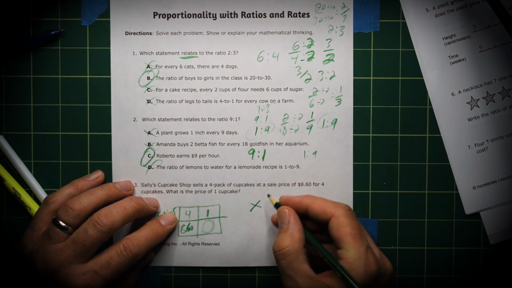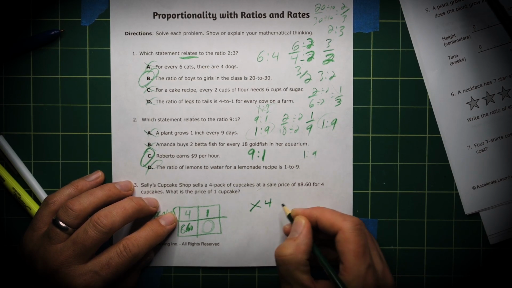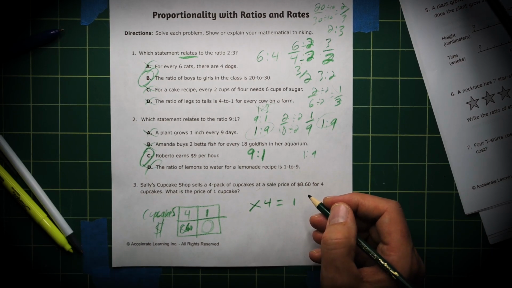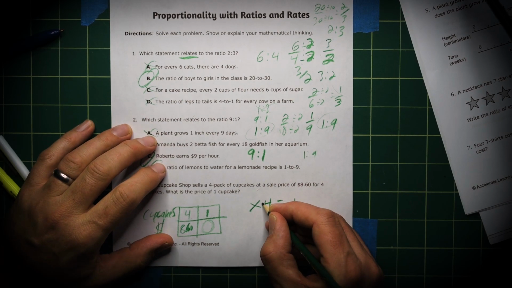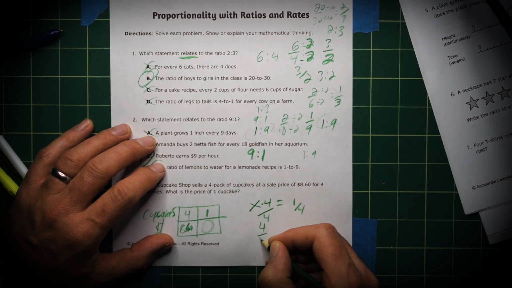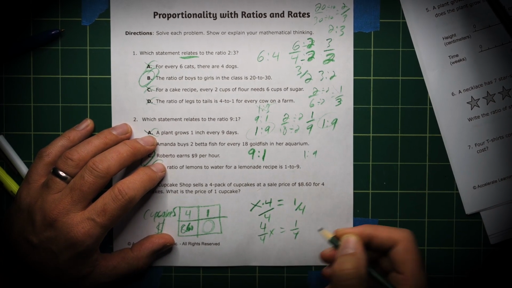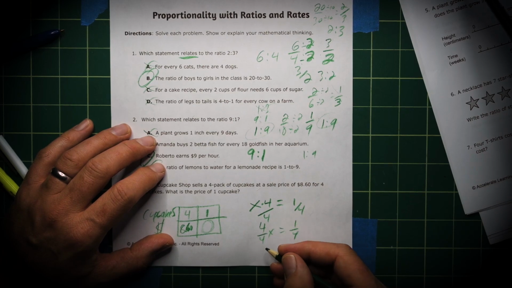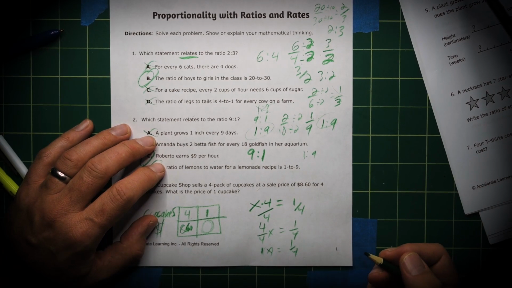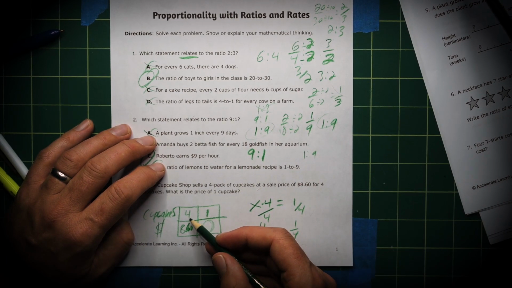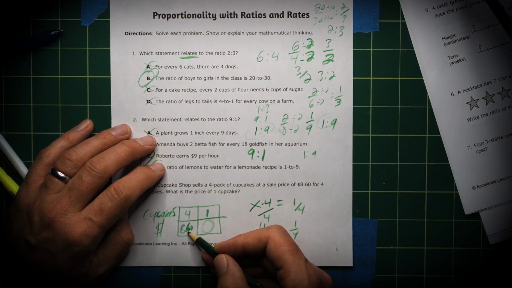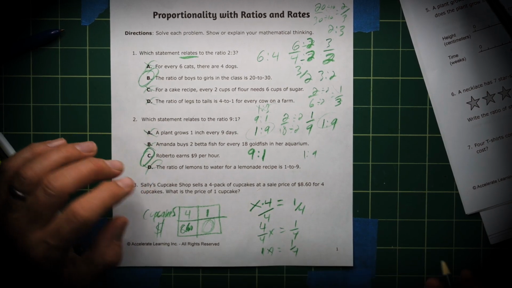What times 4 is going to be equal to 1? We divide both sides by 4. 4x over 4 is equal to 1 over 4. 1x is equal to 1 over 4. So what we do is we multiply this by 1 over 4 to get to 1. Now we're going to multiply this by 1 over 4 to see what that number is there.